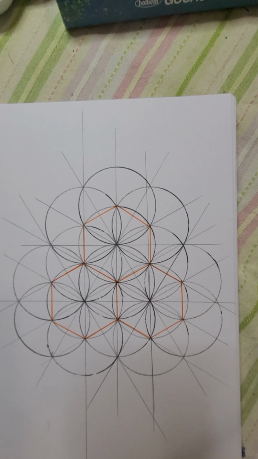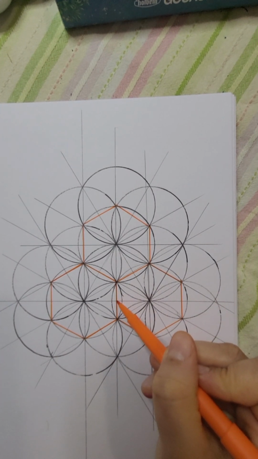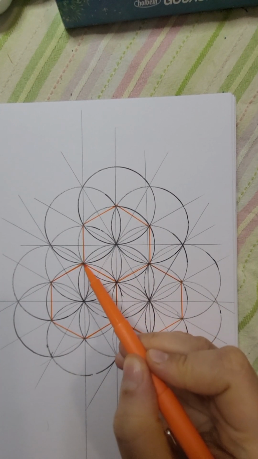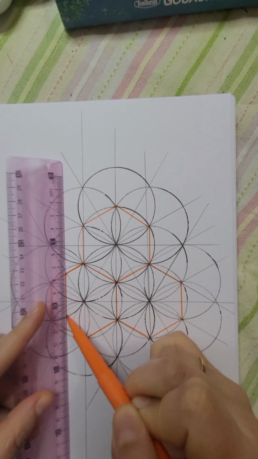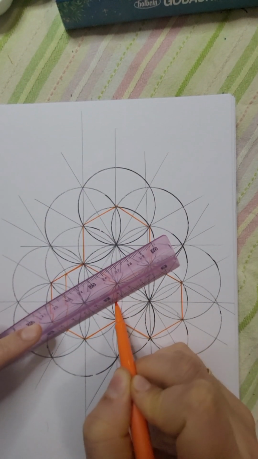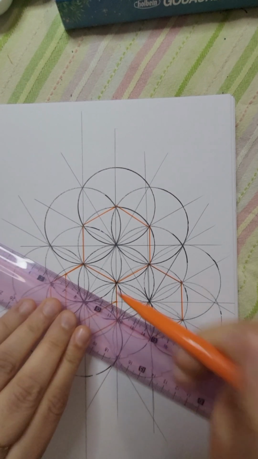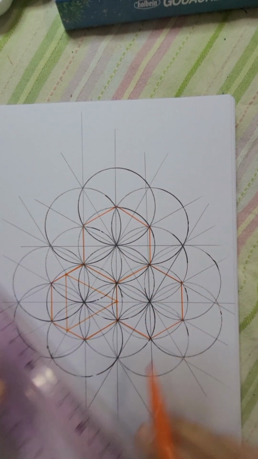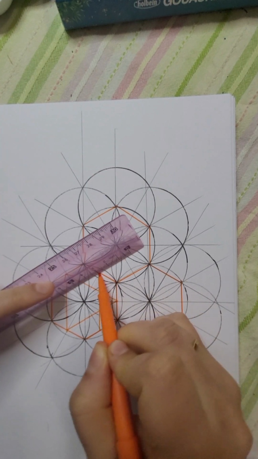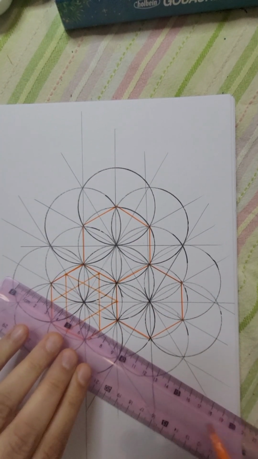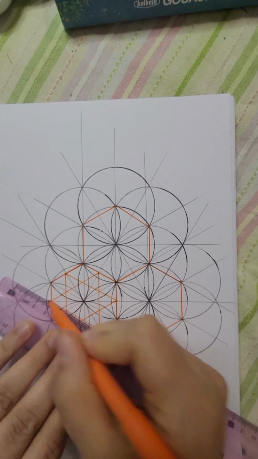Okay, now I'm going to draw my triangles. So my triangles are all the same. It's connecting the horizontal line with the line that's beside the vertical line above and below. And then I do the opposite. So I'm going to do that in orange. And then on the opposite side as well. And I'm going to do that in the other hexagons too. So I have this 6-pointed star.